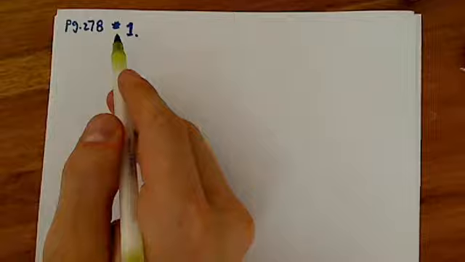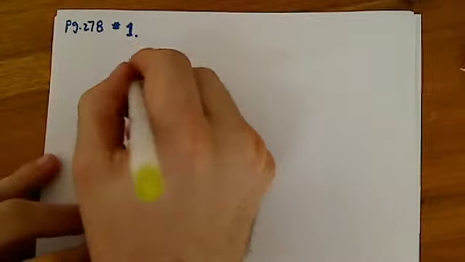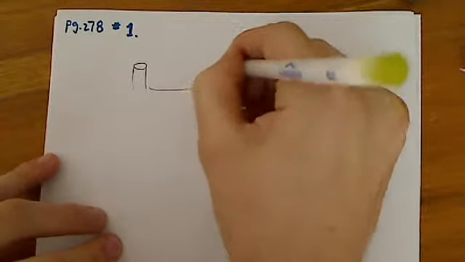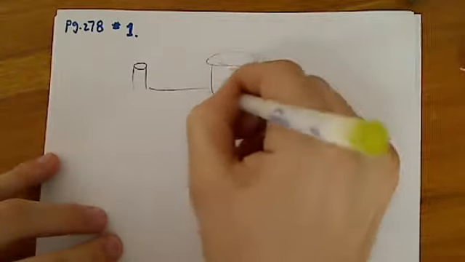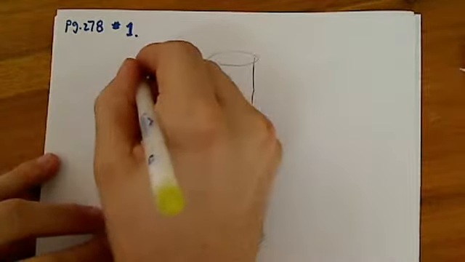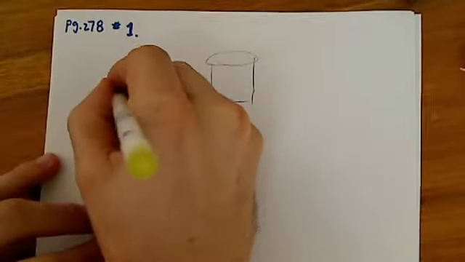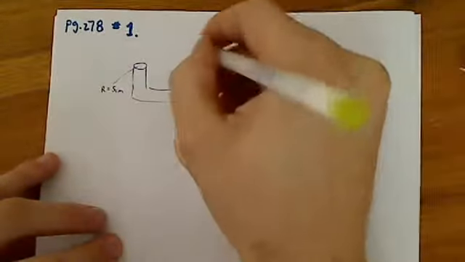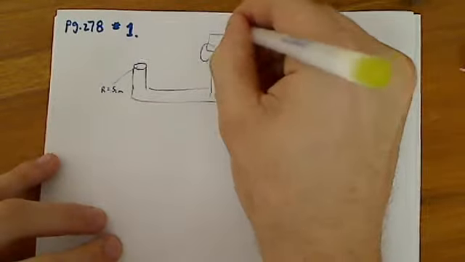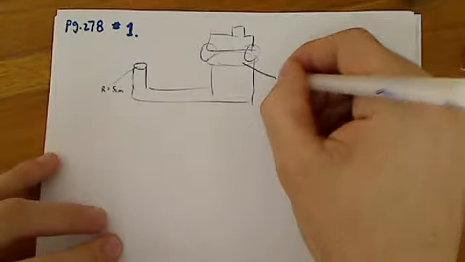Page 278, question 1. We have a car lift of compressed air. We have one piston with a radius equal to 5 centimeters, and another one with a car on top of it, and its radius here is equal to 15 centimeters.